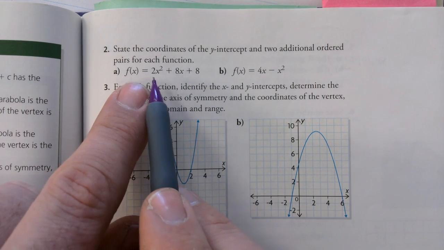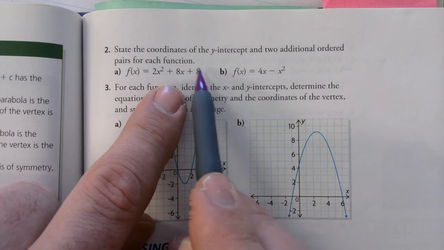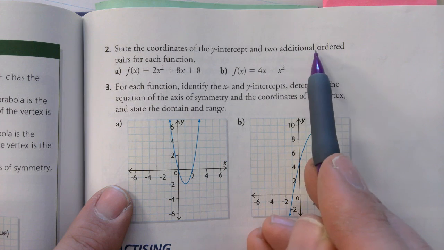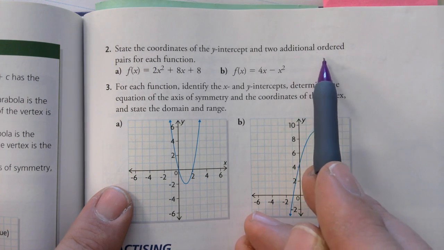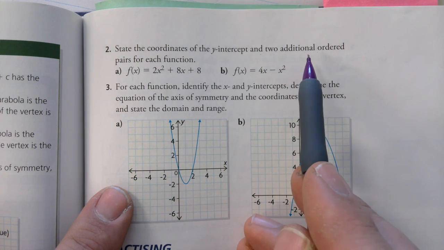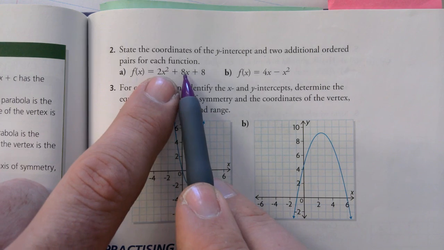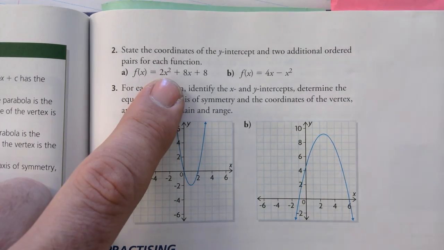You can either type this in and find it, or that is the constant there. And it says, and 2 additional ordered pairs. Pay close attention: 2 additional ordered pairs. What is that? They're asking for 2 extra points that lie on this parabola. Okay, how would you do that?